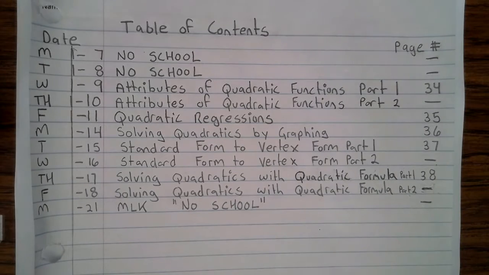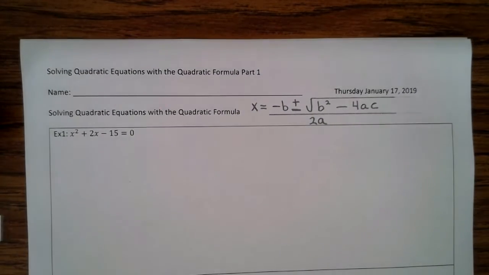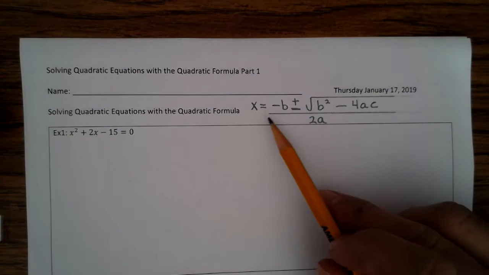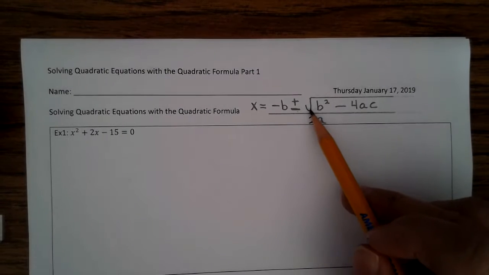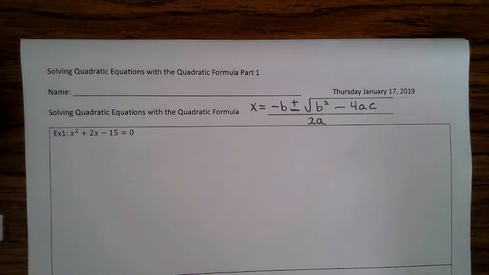If you would, let's look at our notes and examples. So, solving quadratic equations with the quadratic formula. First off, let's write what the quadratic formula is. The quadratic formula is x equals negative b plus or minus the square root of b squared minus 4ac, divided by 2a.